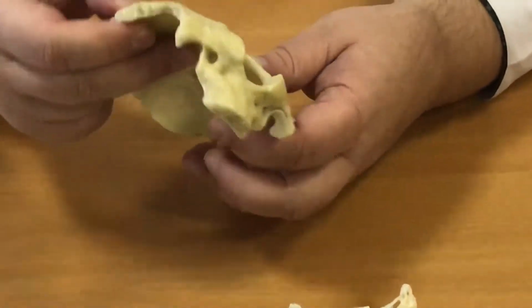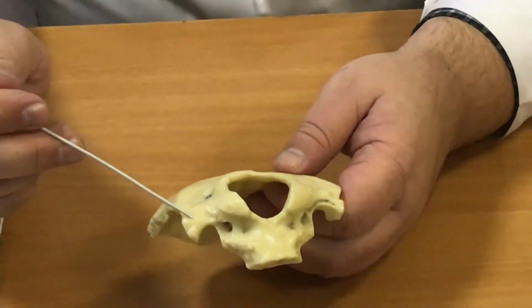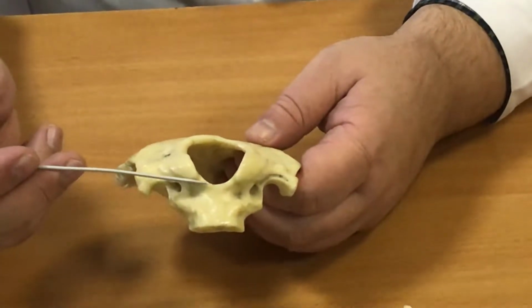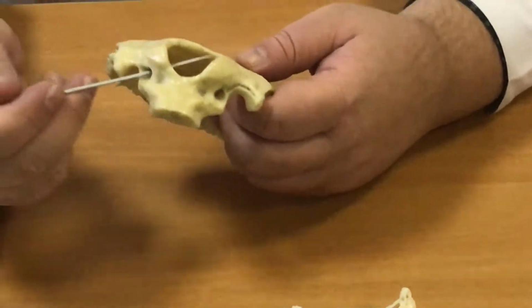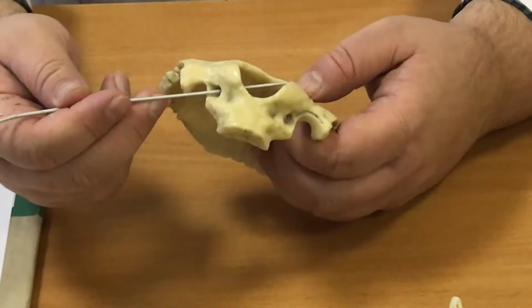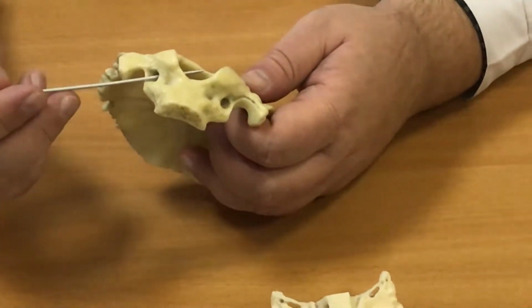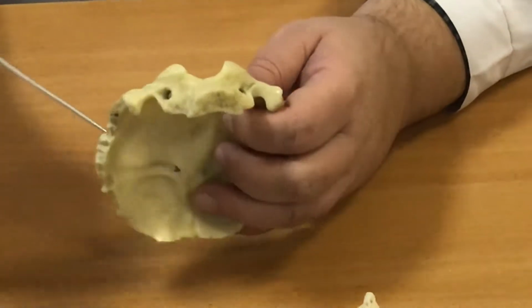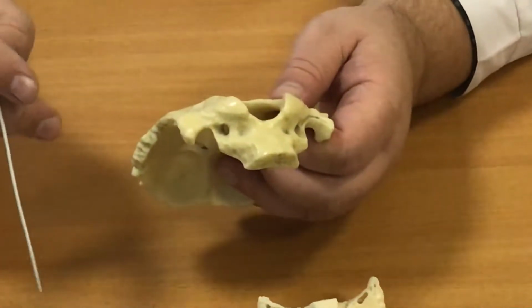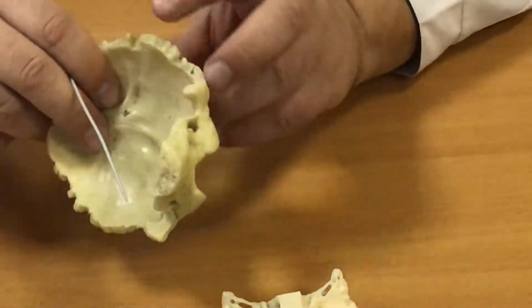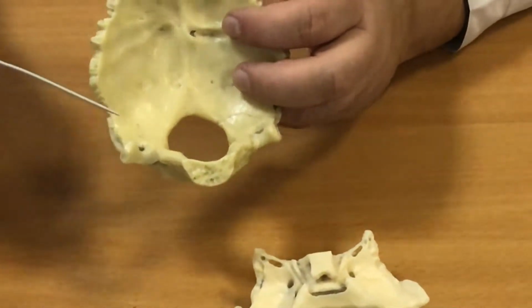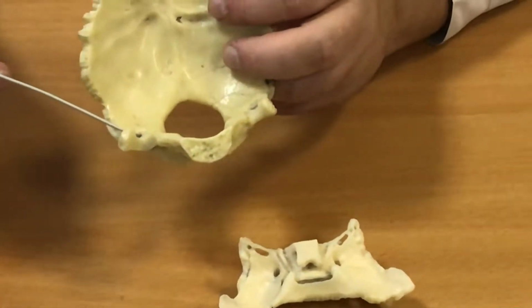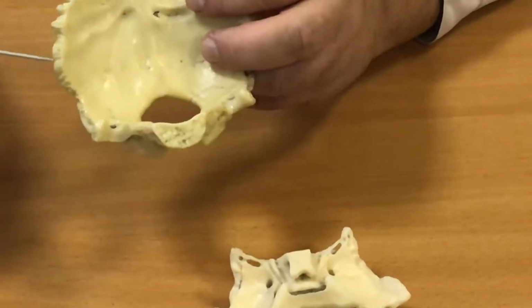Next, lateral part, pars lateralis. On external surface it has condyle, condylus occipitalis. At the base of condyle we can see canal of hypoglossal nerve, canalis nervi hypoglossi. And here it is jugular notch, incisura jugularis. And on internal surface we can see groove of sigmoid sinus, sulcus sinus sigmoidei.